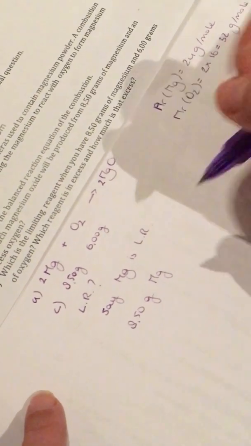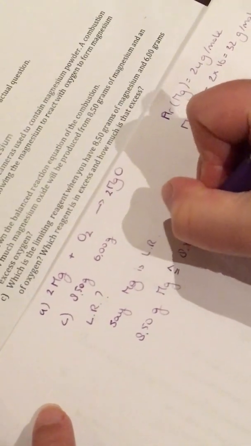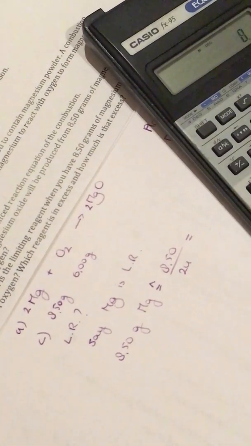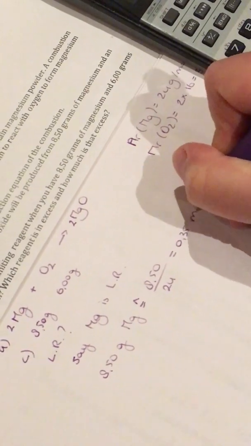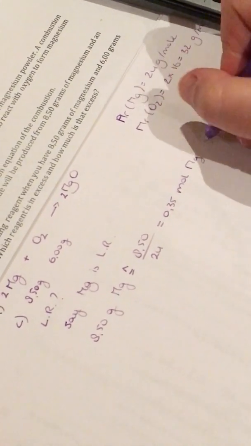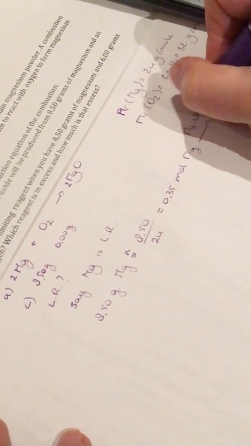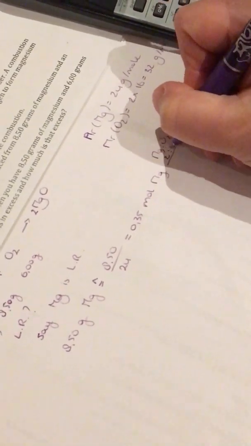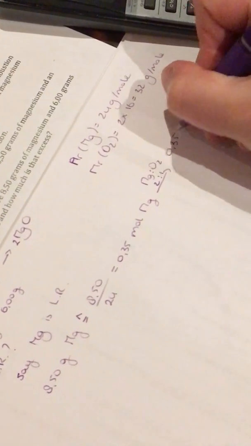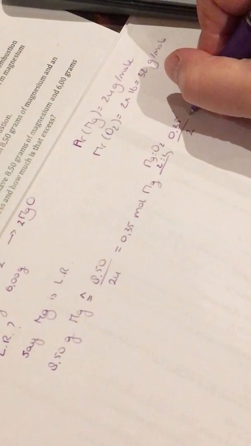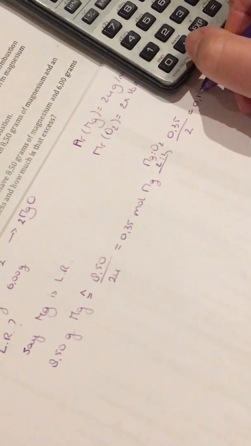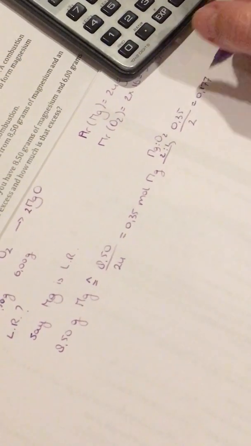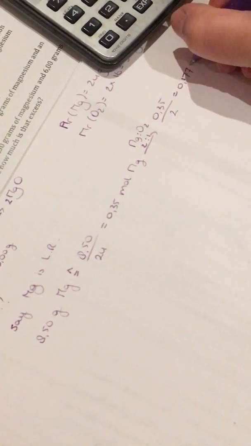Back to the 8.50 grams. I'm now going to calculate the amount of mole. So divide that by 24. 8.50 divided by 24 gives us 0.35 mole of magnesium. Now, the mole ratio of magnesium to oxygen is 2 to 1. So I need to take that 0.35 and divide that by 2, equaling 0. And then I'll just like to write down an extra number here. It just feels better. So 0.177, again, mole of oxygen.